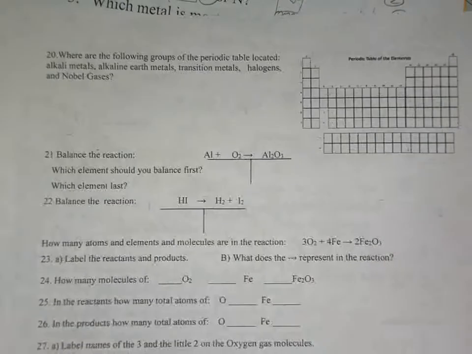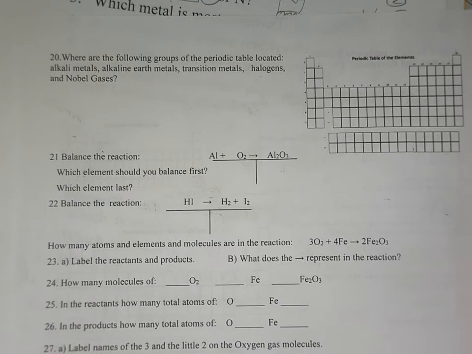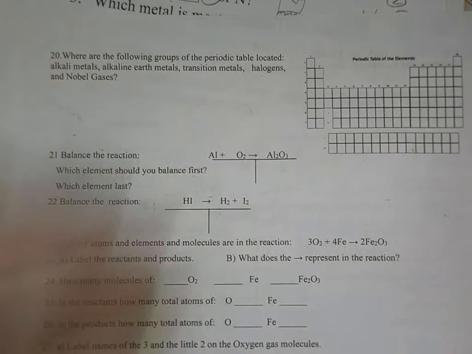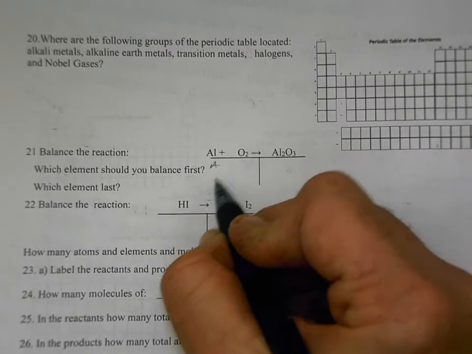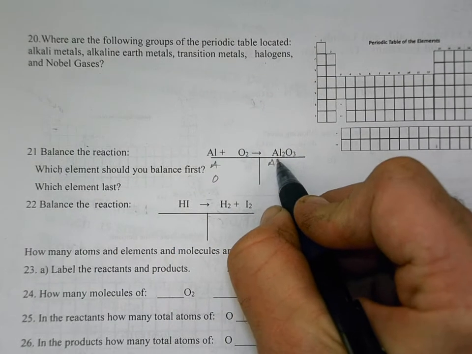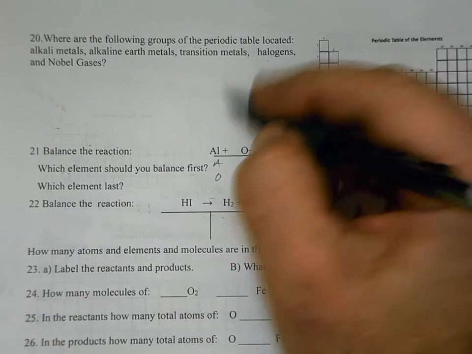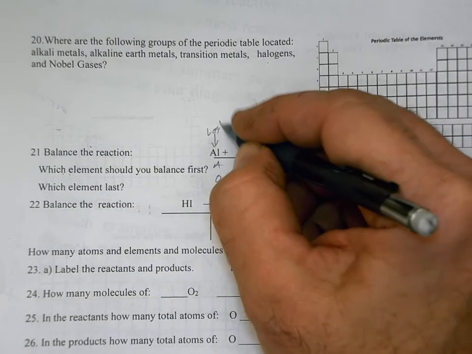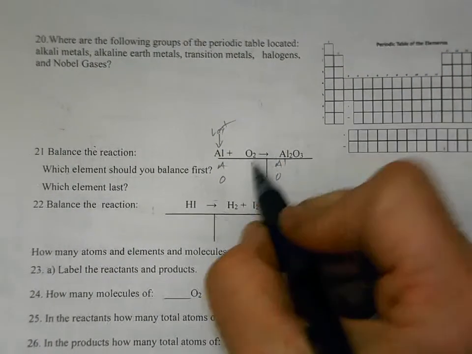All right. On this side, number 21, I wanted you to balance this reaction. I recommend you use the T-chart if it helps you. If the T-chart isn't needed, don't do it. But we've got aluminum and oxygen, aluminum and oxygen. Which element should you balance last? We should do aluminum last, because you need pure metal by itself, do it last. So it looks like the oxygens we need to balance.